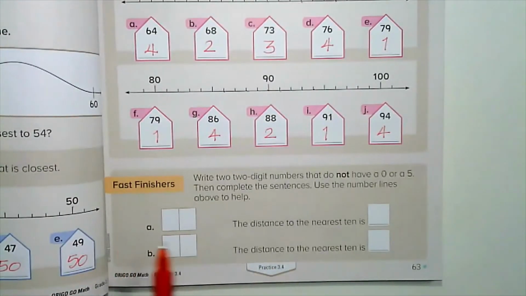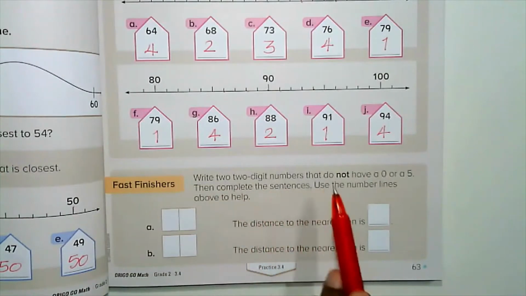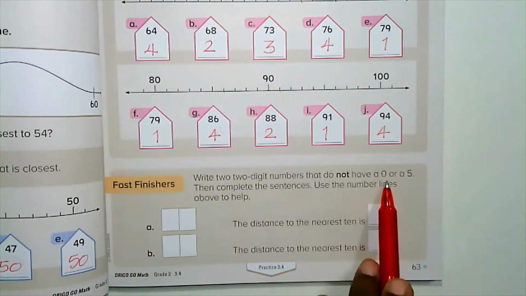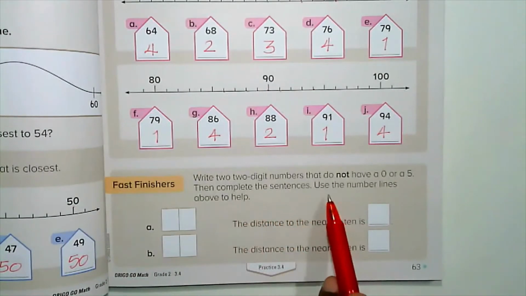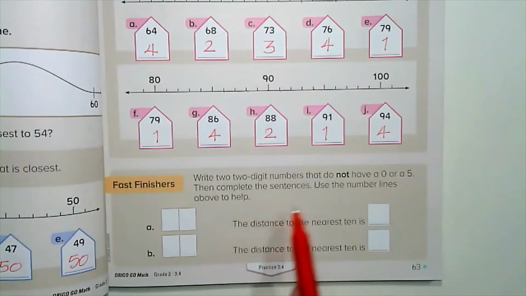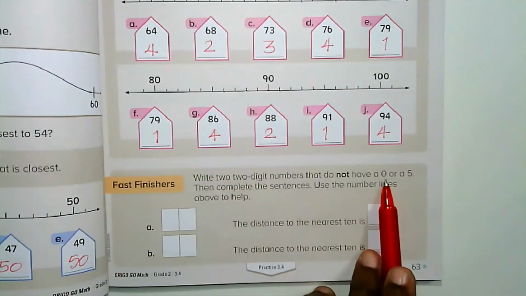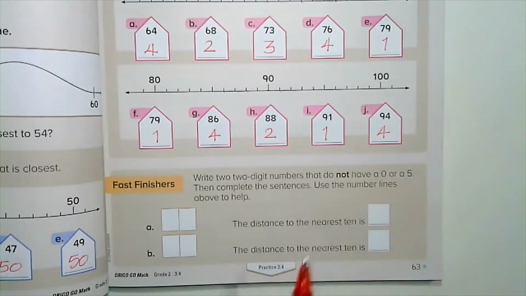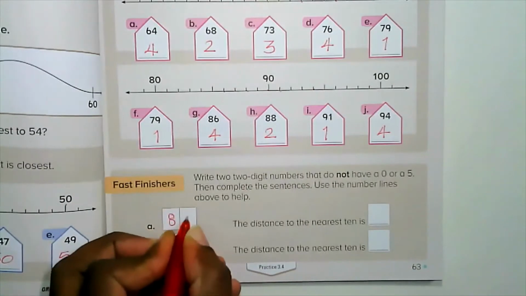Now let's go on to the fast finishers. Write two-digit numbers that do not have a 0 or a 5. Then complete the sentences. Use the number lines above to help. So we have 86.